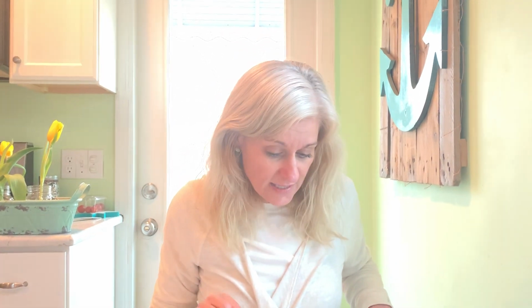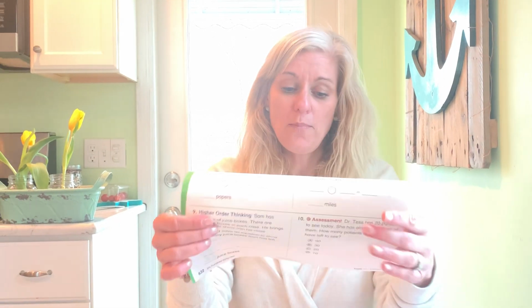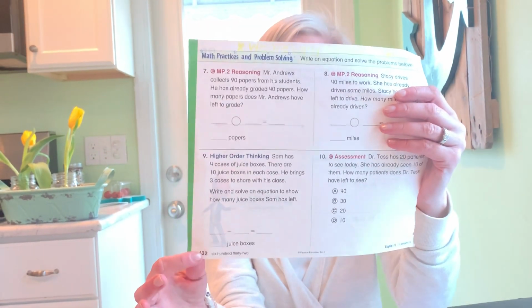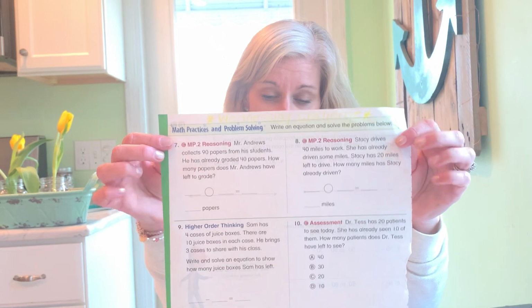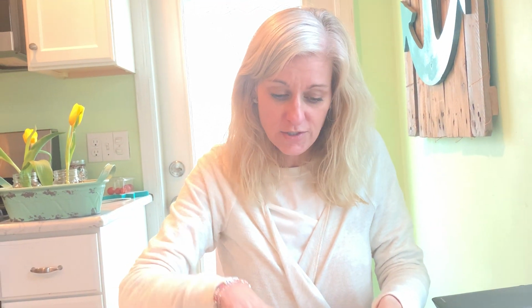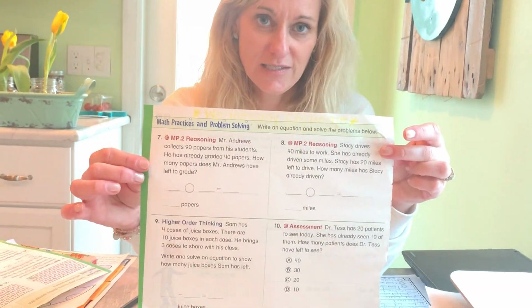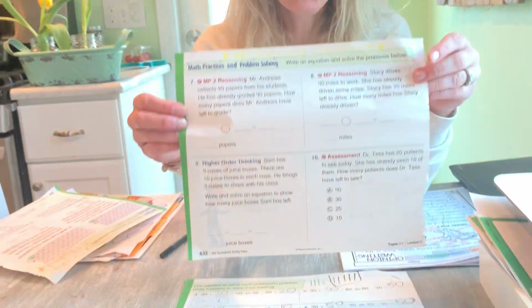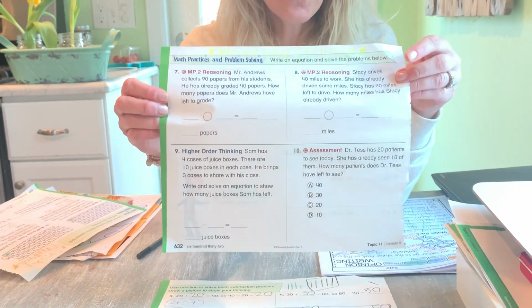If you want a Wednesday challenge, you're going to go back to page 632, okay? And there's 1, 2, 3, 4 problems to try as a Wednesday challenge. It's completely optional. If you want to do it, you can. If you don't, that's okay too. We'll check it over tomorrow either way, all together.